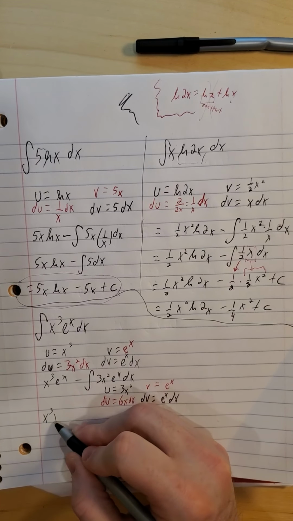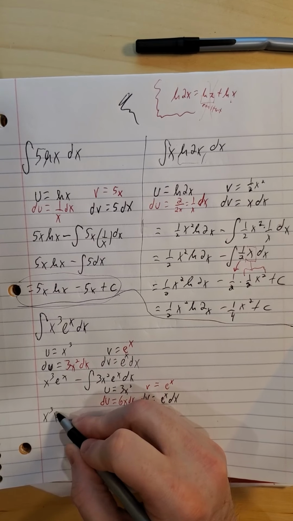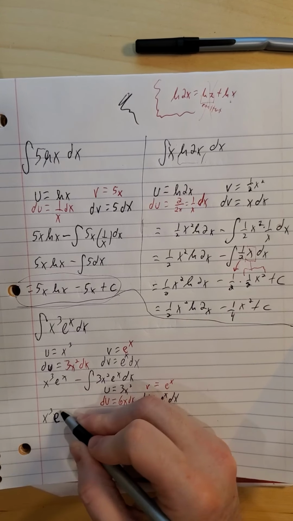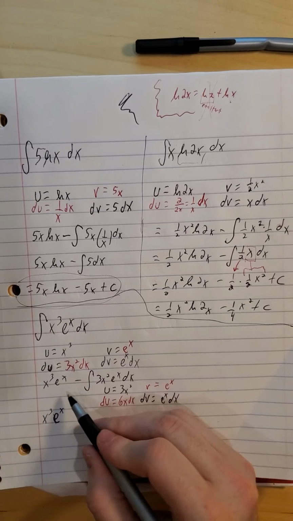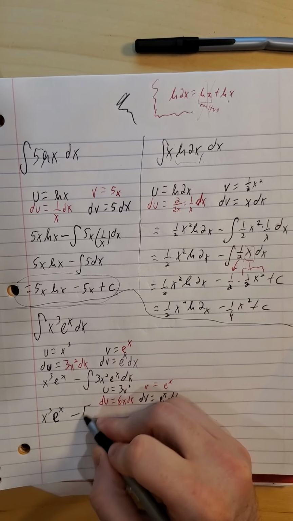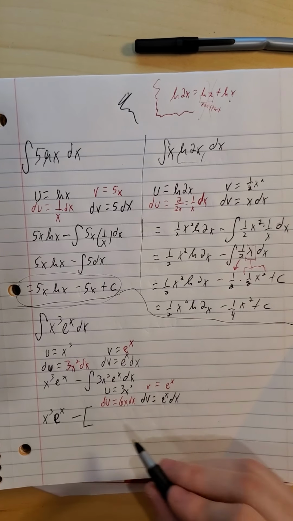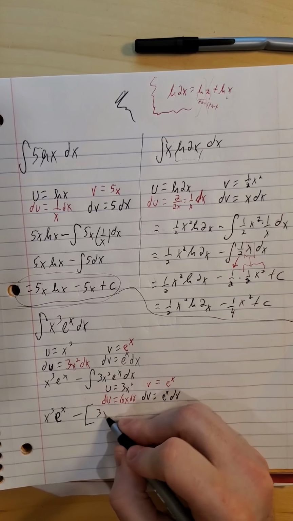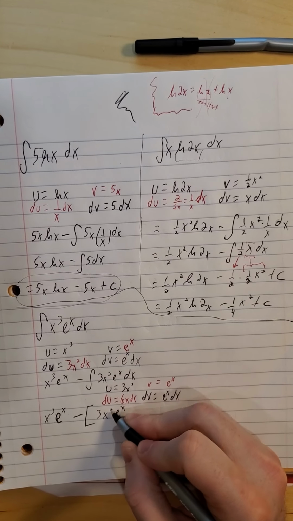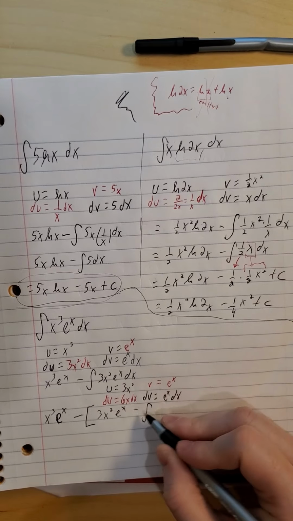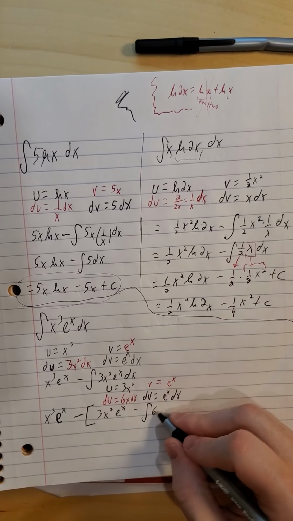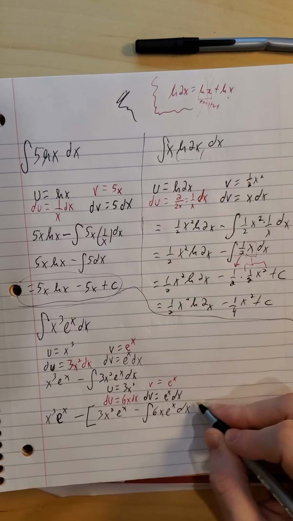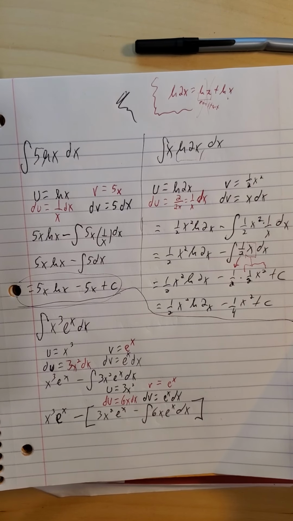So don't forget to bring along what you already had. And unlike what I just did, try to copy it correctly. All right, x cubed e to the x minus, I'm going to group all this stuff in brackets, u times v, 3x squared times e to the x, minus integral of v times du, 6x e to the x times dx, close it on up.